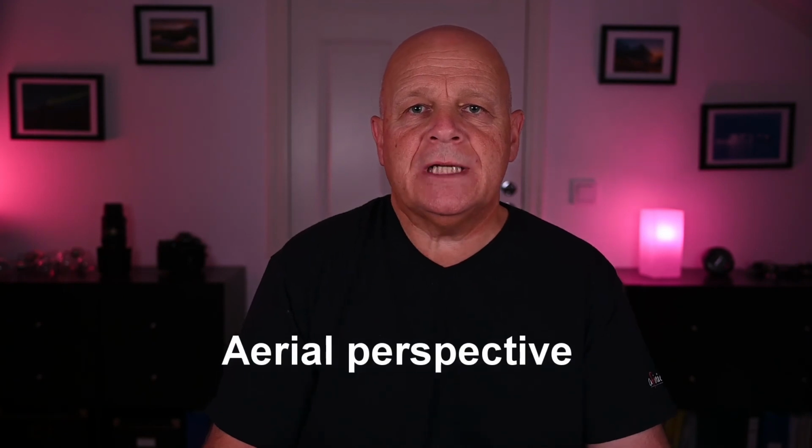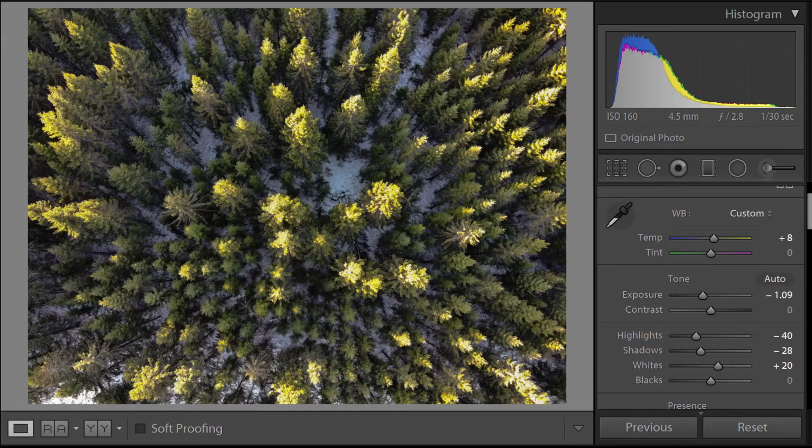And on the more extreme end is aerial perspective, which has become very popular in recent years. With the introduction of drones, it's possible to photograph from perspectives that were not possible before. Here's an example of aerial perspective, and I could never have done this photo without a drone. By flying high above the trees, I get a perspective that's impossible to get without a drone flying over the trees.